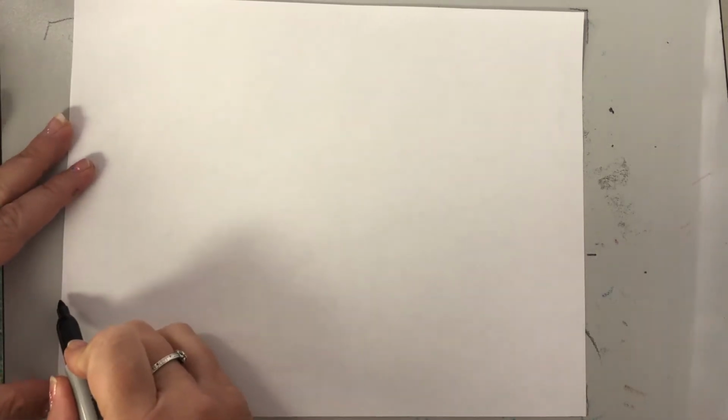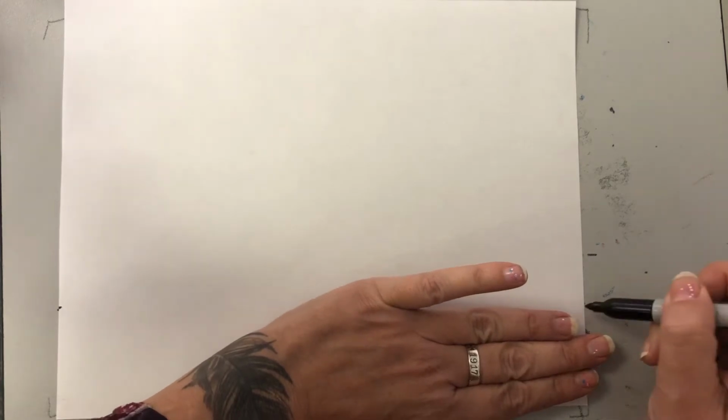Today we're going to be drawing a city, and I'm going to show you all different types of lines to use for this city. The first line I want you to do on your paper is to go from the edge of your paper to the very edge of your paper. I would measure about 3 fingers up from the bottom. Mark a dot there. Go 3 fingers up over here.